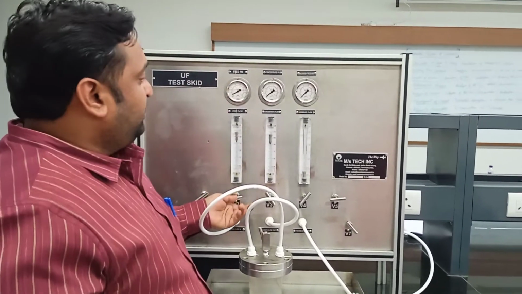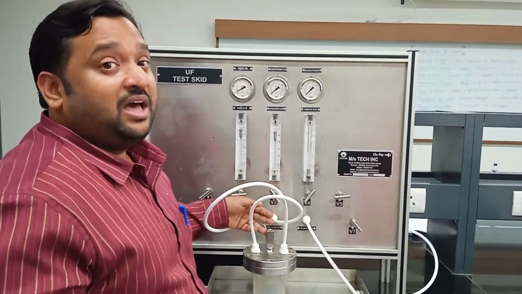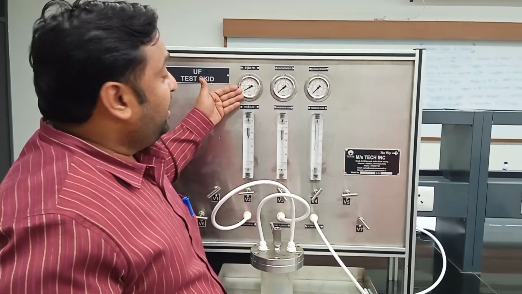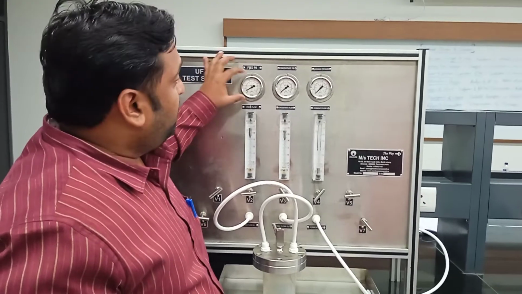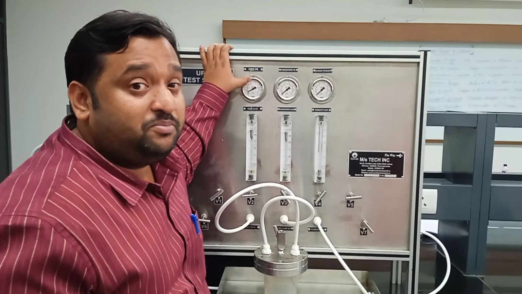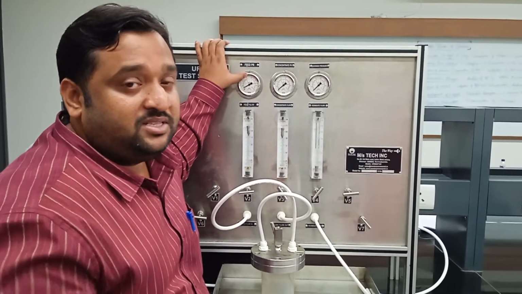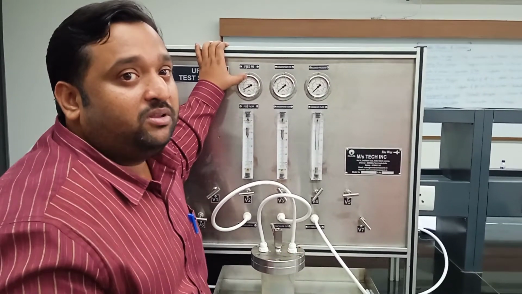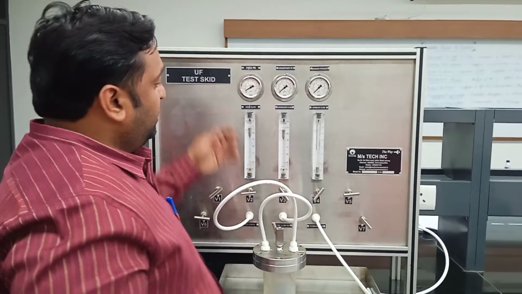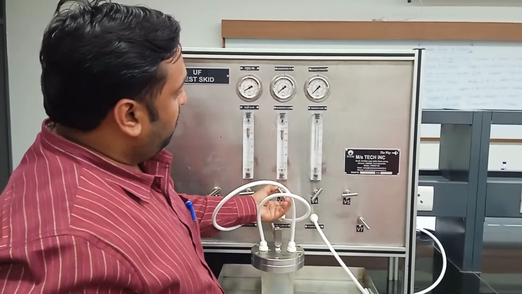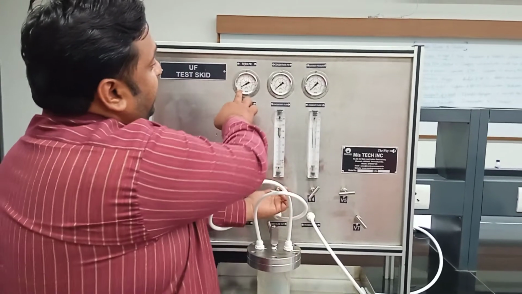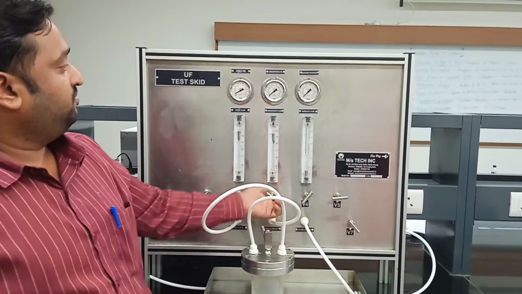The moment I control valve V3, the pressure rises. The important part is not to go beyond 3 kg per centimeter square, because this is the limit. It is the pressure indicated on the feed side. As I control V3, you can see the pressure indicator rising.